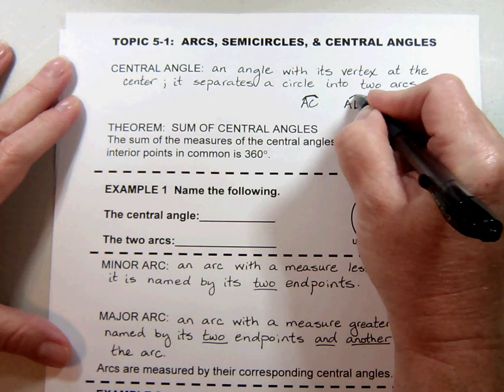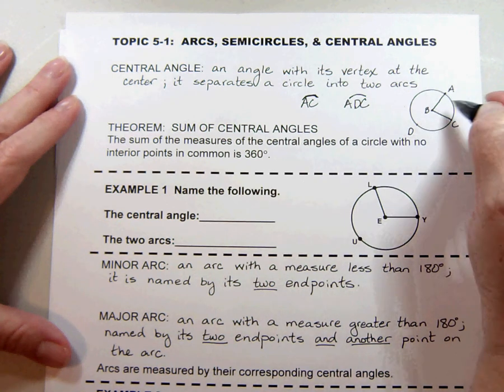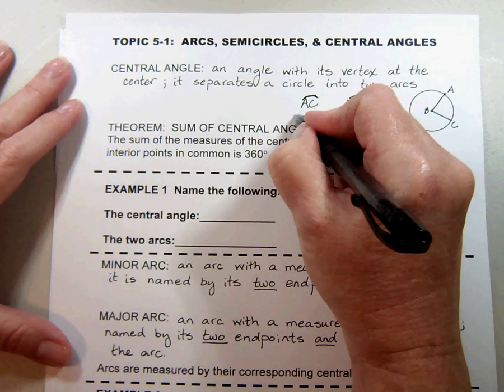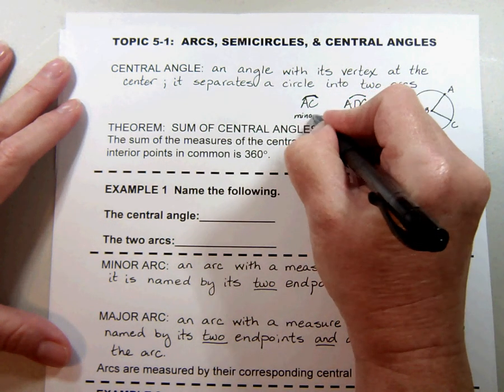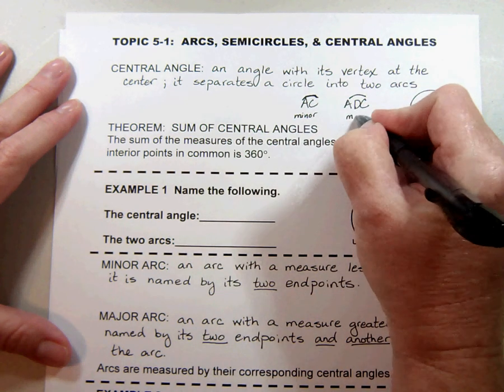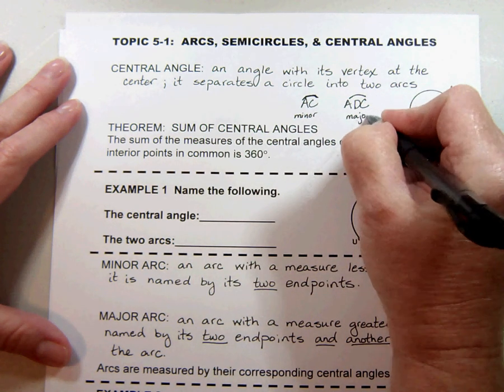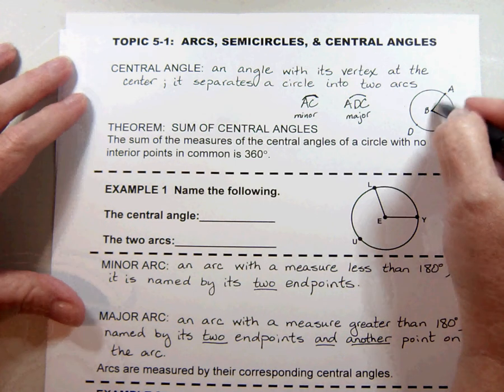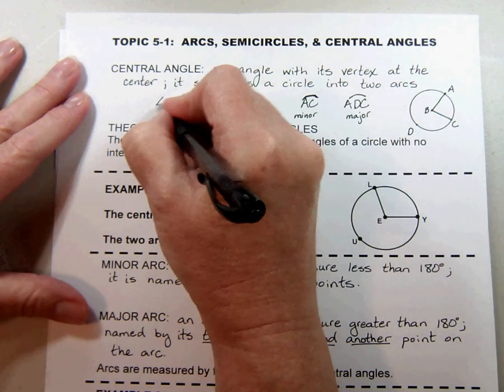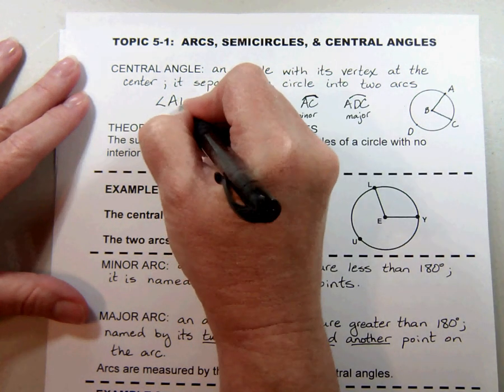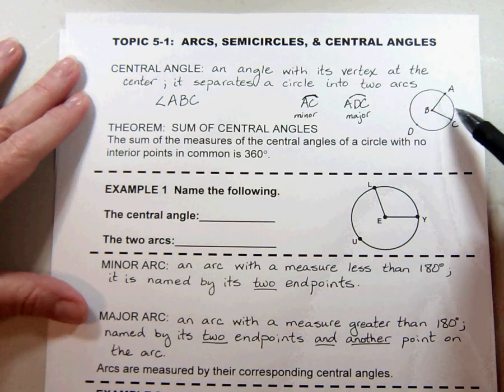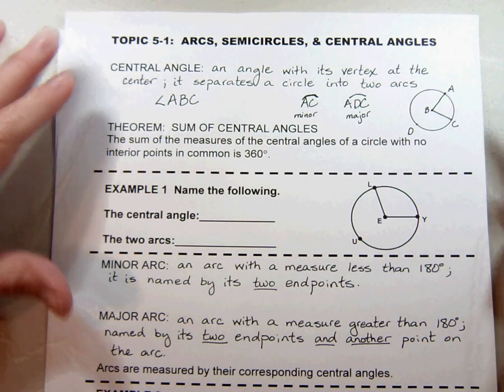In a minute we're going to talk about the difference between a minor arc and a major arc. This one, the smaller one, is a minor arc, and this one's a major. The one in the center, the actual angle, the central angle in this one is angle ABC. But it does separate into two arcs.